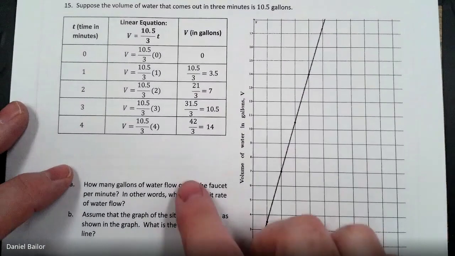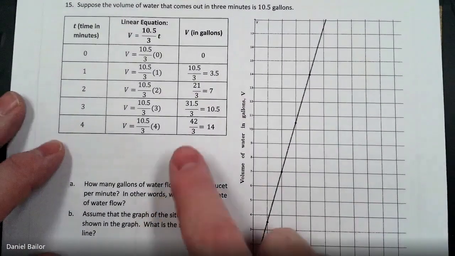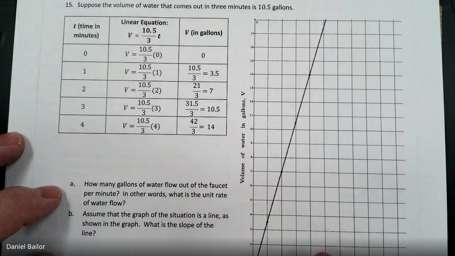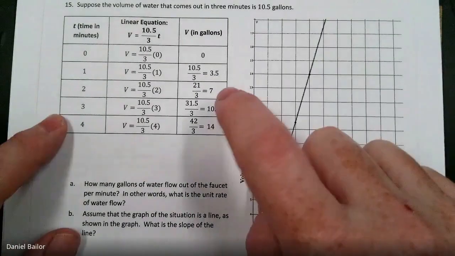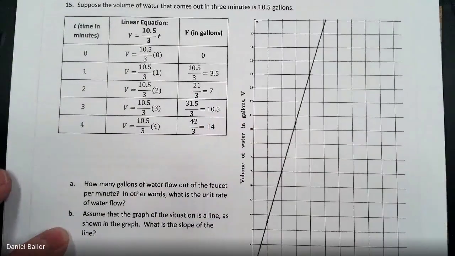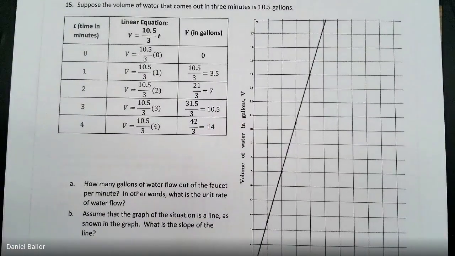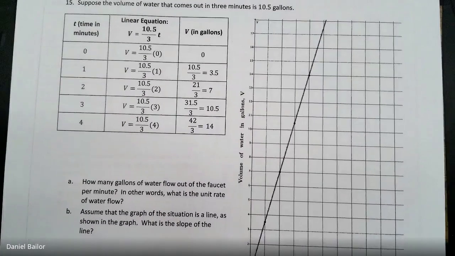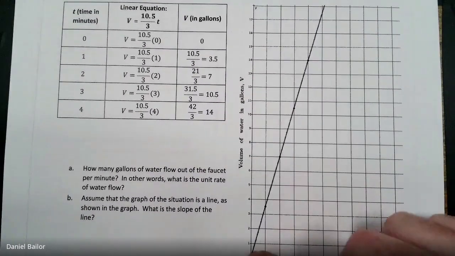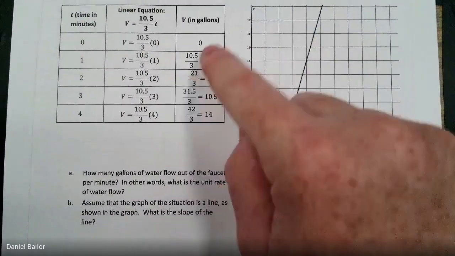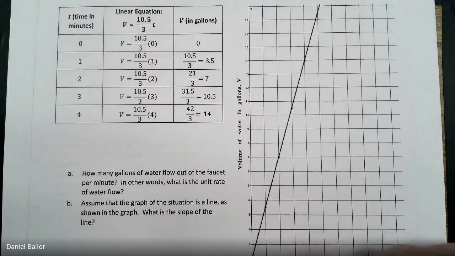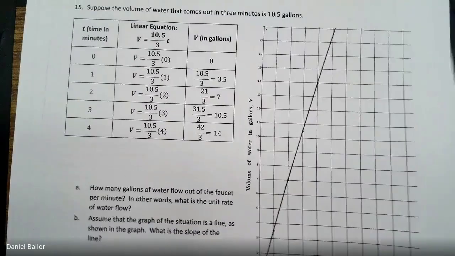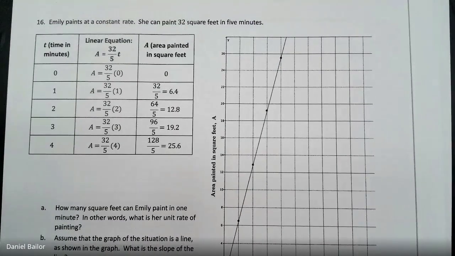How many gallons flow out of the faucet in 1 minute? So use the chart to help you answer part A. And you can look at the graph and the chart to help you find the slope. So you're going to find the slope of a real world situation. Use the chart to answer part A, and use the graph to answer part B. Same thing for number 16.